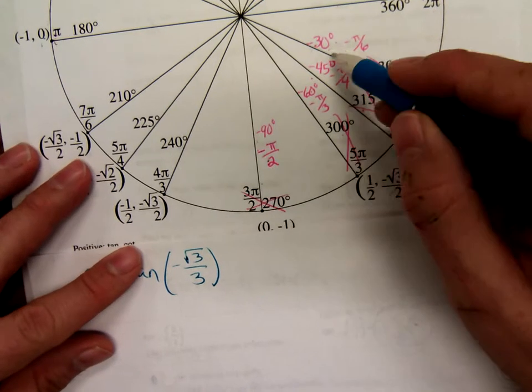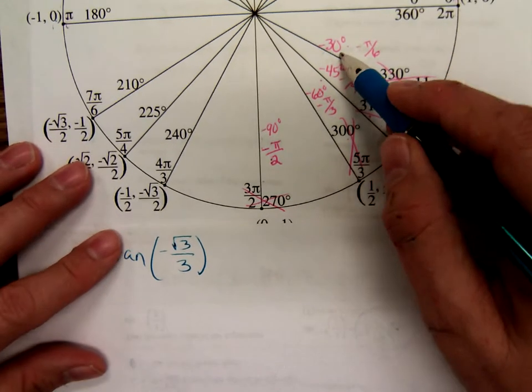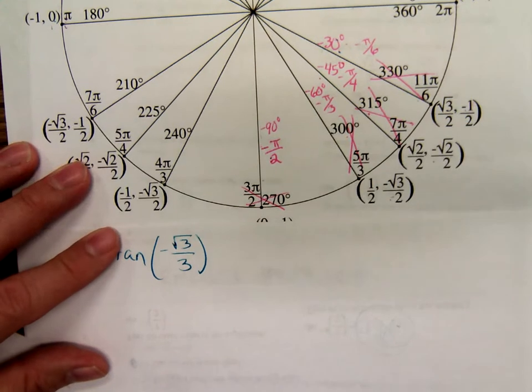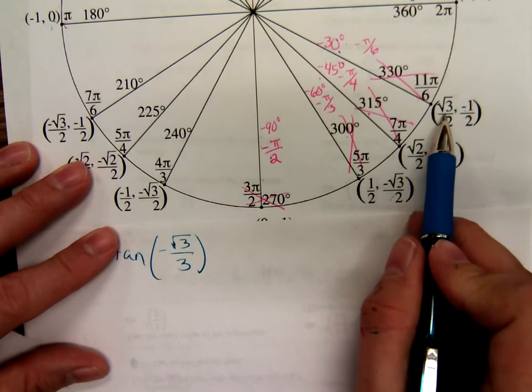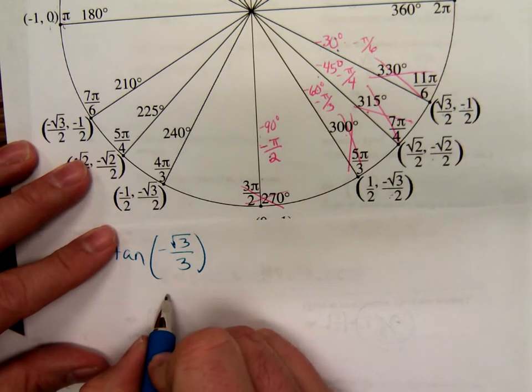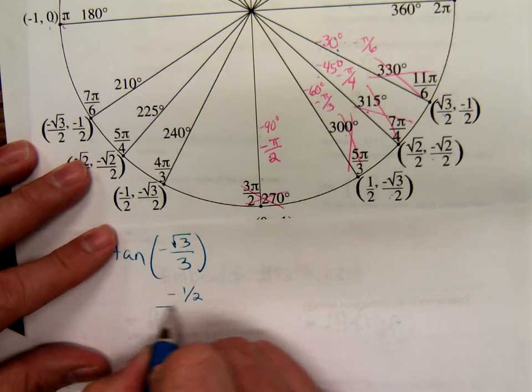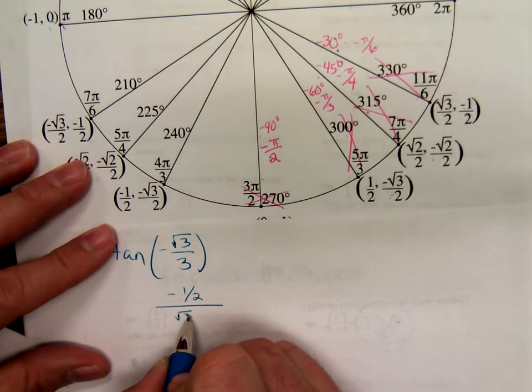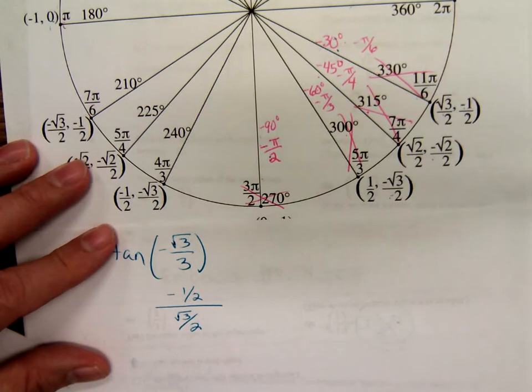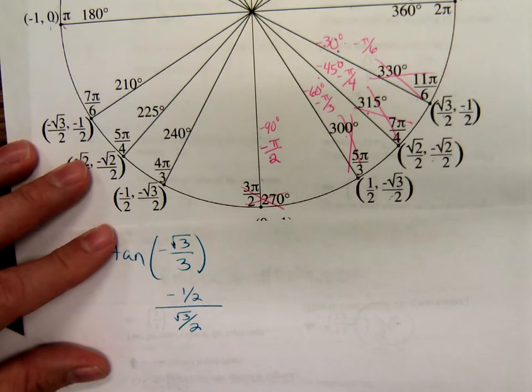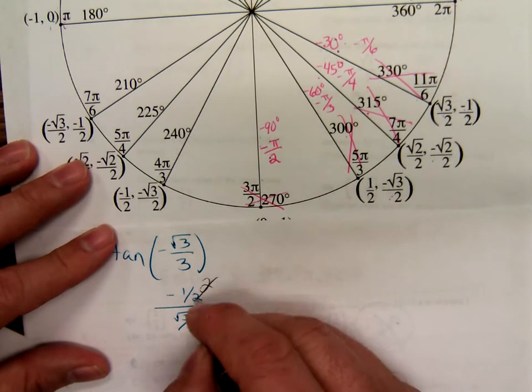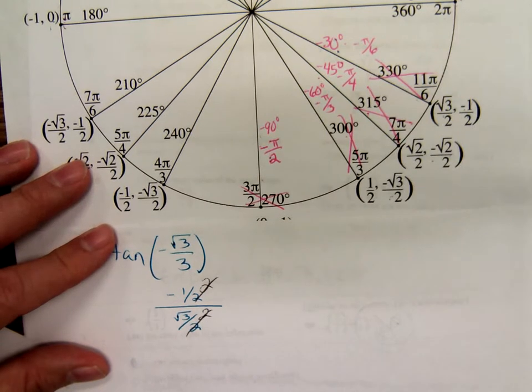Let's try negative 30. At negative 30 degrees, if I go sine over cosine, I'd have negative 1/2 over square root of 3 over 2. I could simplify that by multiplying above and below by 2, so I'd have negative 1 over the square root of 3.